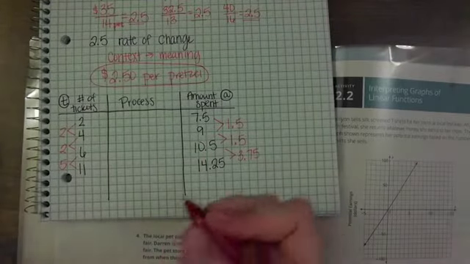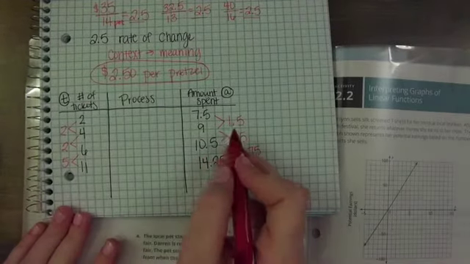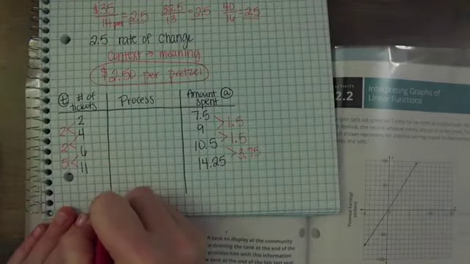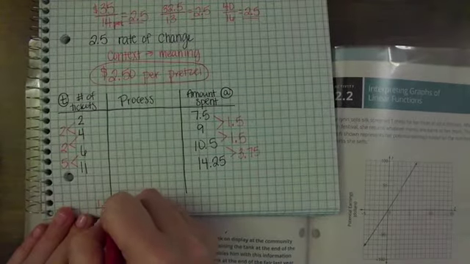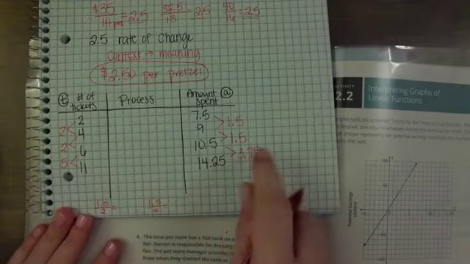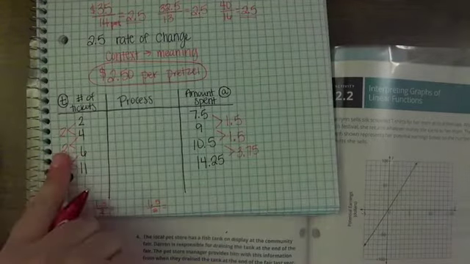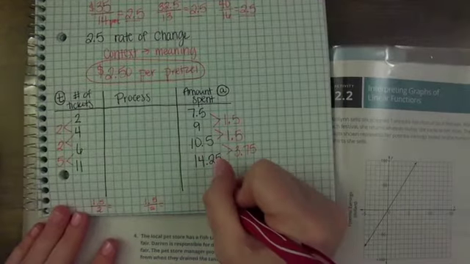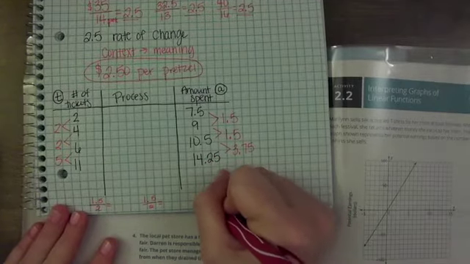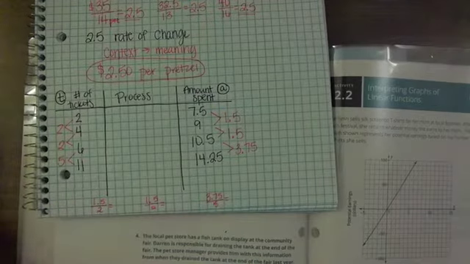Okay, let's set up all of our rates. So 1.5 over 2, 1.5 over 2. Again, it's amount per ticket is what we're going to end up trying to find. Then it's 3.75 over 5. So let's do that.